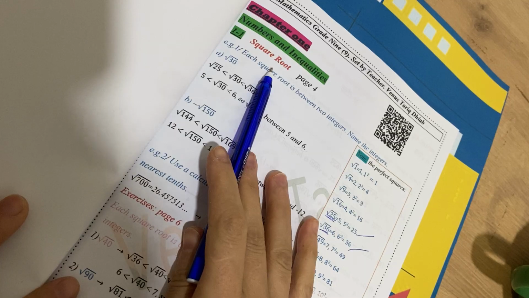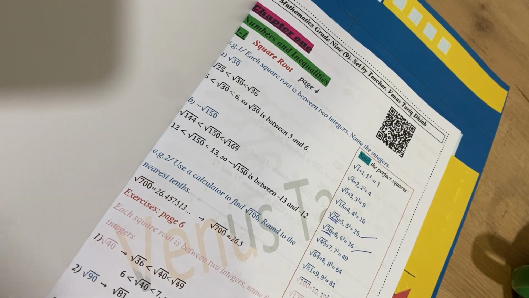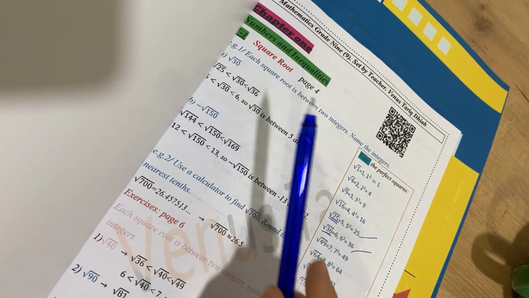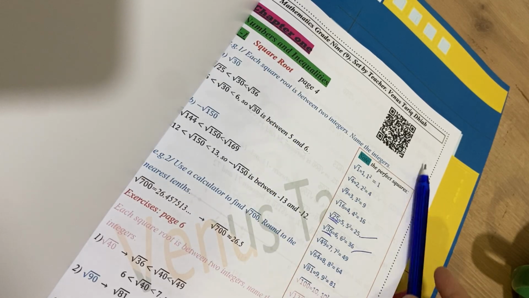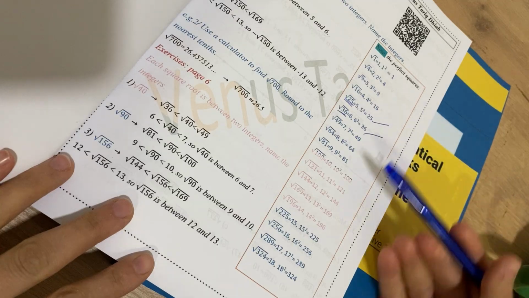The first lesson is about square roots. First, students, you must memorize the perfect squares, and then if you memorize the perfect squares, the lesson is so easy. For lesson 2 and lesson 3 also, you must know the perfect squares. And I write the perfect squares here.